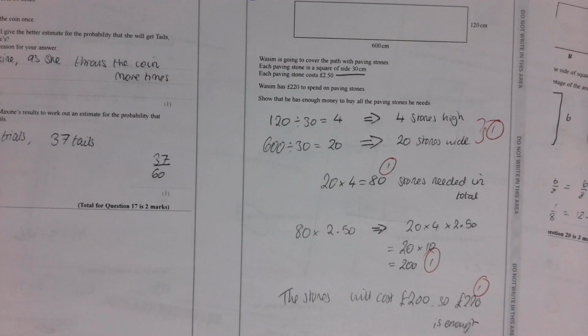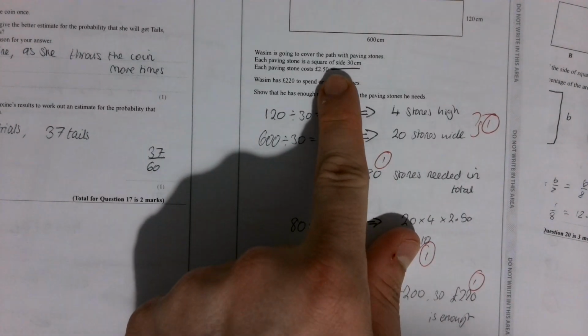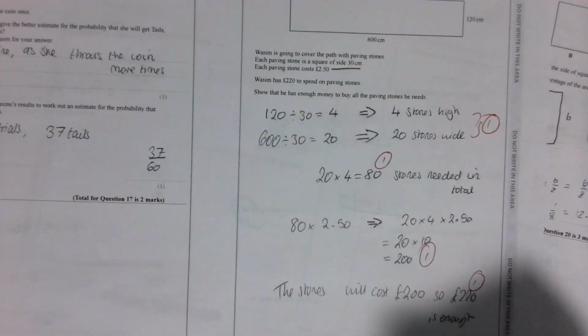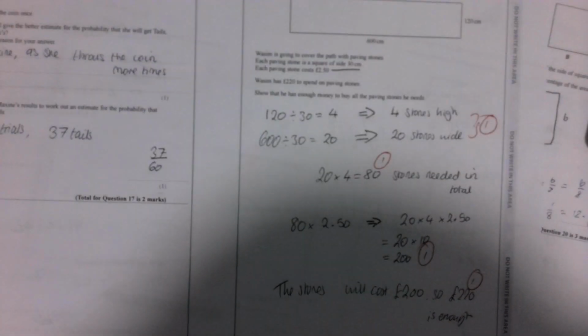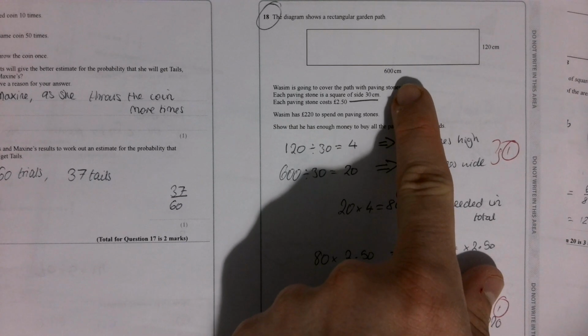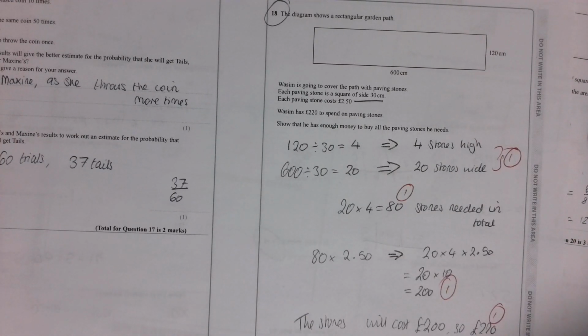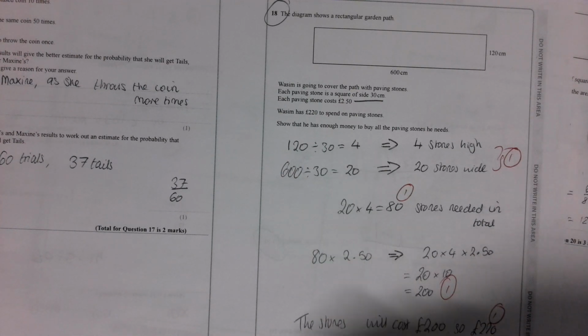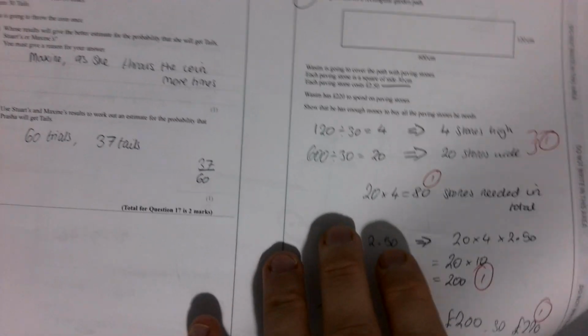Alternatively, you could have worked out, and this is a little bit more horrible, that each stone has an area of 900 centimetres squared. 30 times 30 is 900. You could have worked out the total area in centimetres squared here. 600 times 120 gives you 72,000. If you do the division, you would still get 80 stones. Okay, so there are many ways of doing it. I just went for what I felt would be the easiest way.